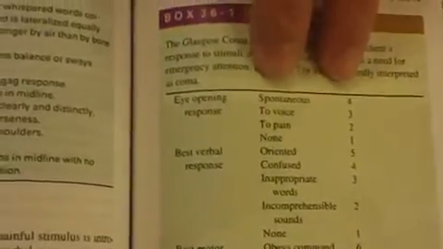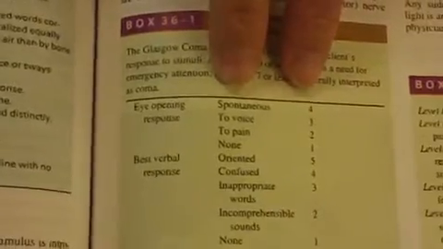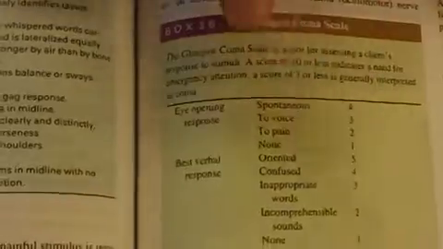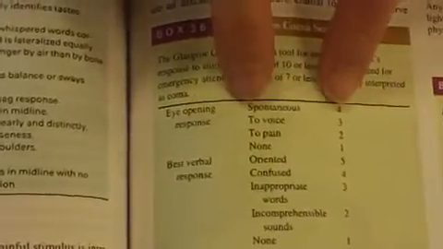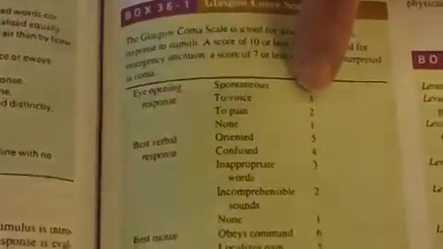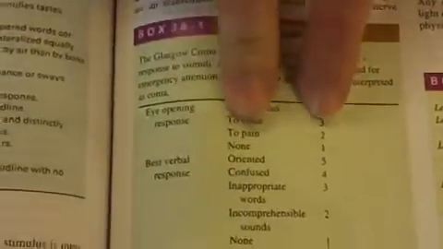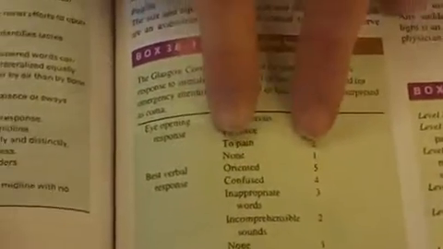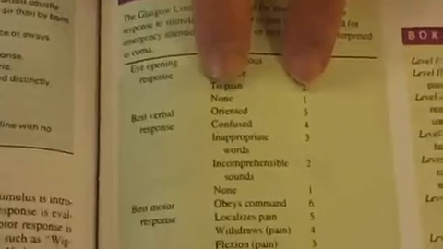If they are able to spontaneously open their eyes, meaning we go into the patient's room and their eyes are open when we first enter, we can give them a score of 4. If we have to arouse them to voice, and say their name several times, we would give them a score of 3. If we have to stimulate them, maybe rub on their chest, stimulate them to pain, that would be a 2. And if there's no eye response at all, that would be a score of 1, okay?